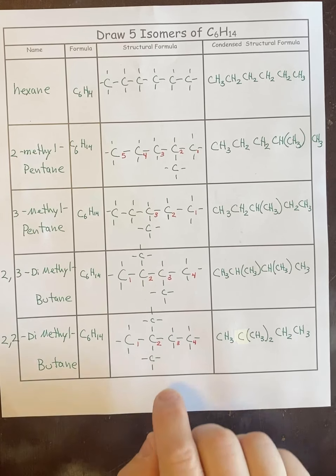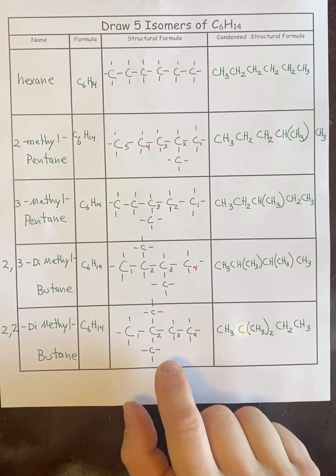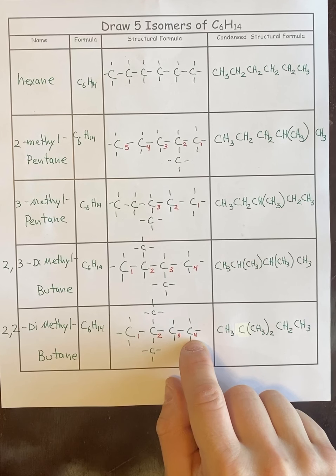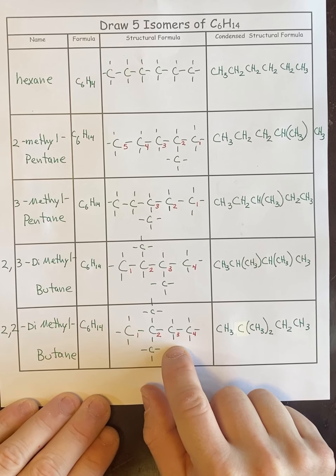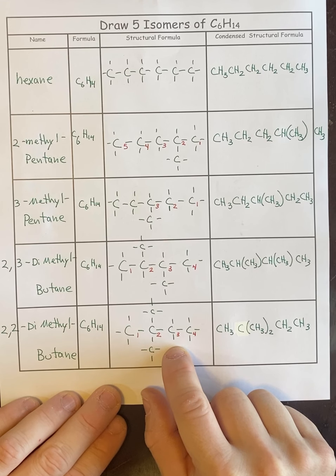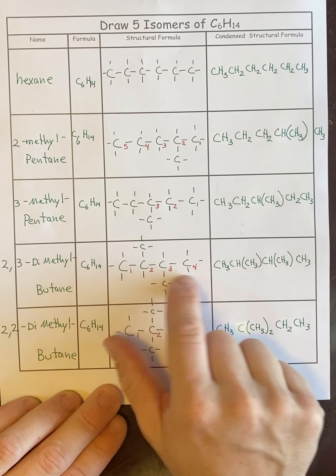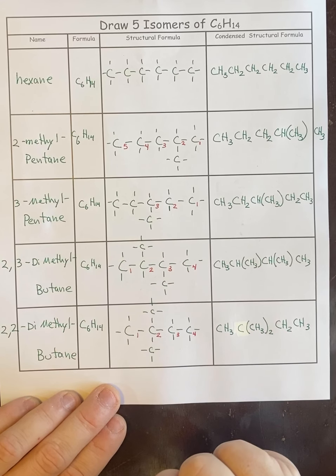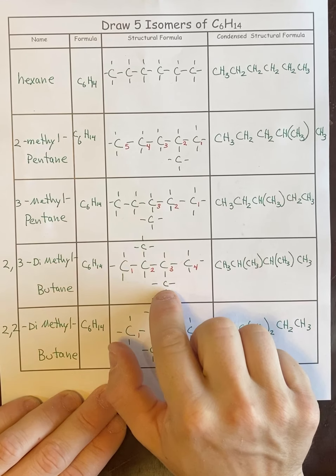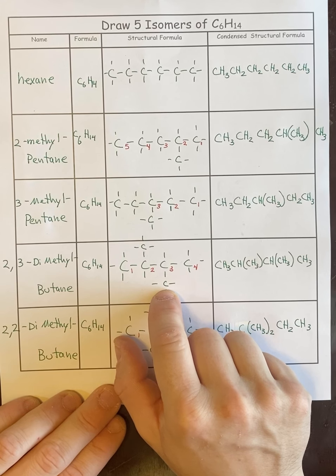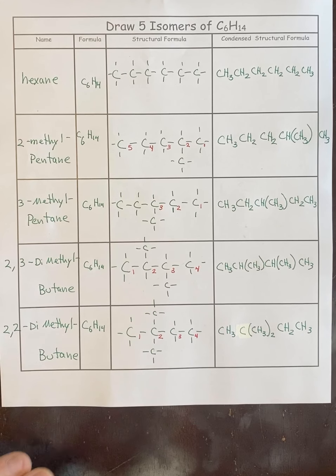We would never call this one 3, 3 because if we numbered from the other side, then it would be 2, 2 backwards, and so we always want the lowest possible number. And then this one, it doesn't matter which way I number because it's going to be 2, 3 either way, and it doesn't matter if you call this methyl 2 or this methyl 3. That doesn't matter because it's going to be the same. So that's everything for drawing slightly harder isomers.